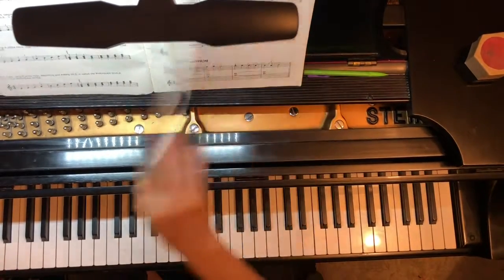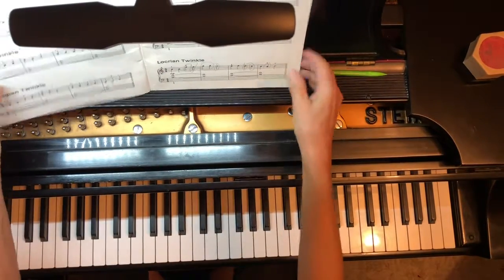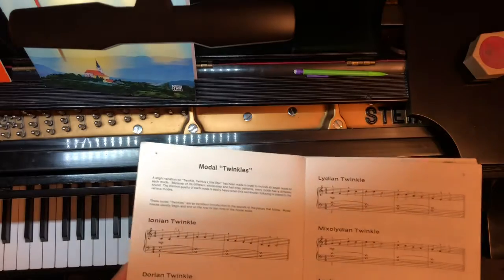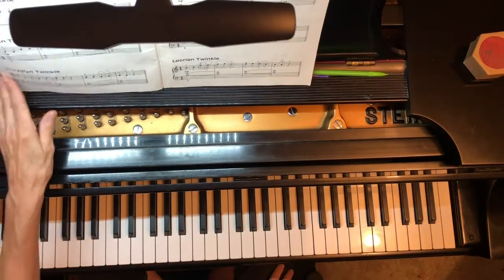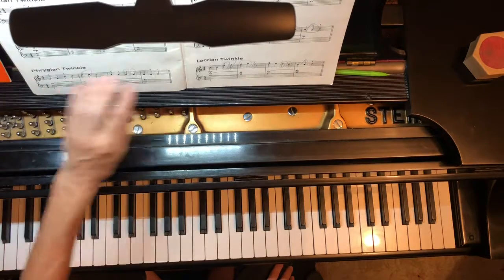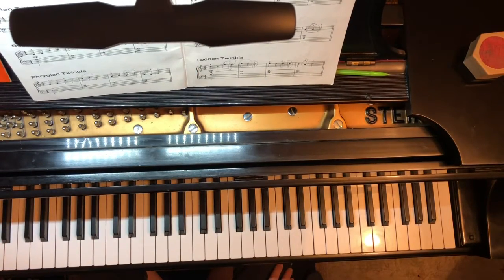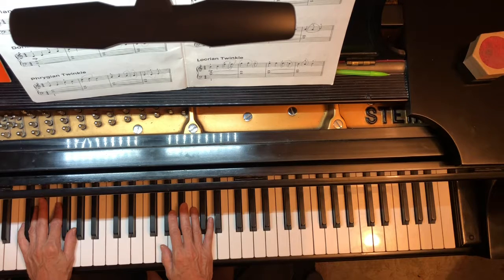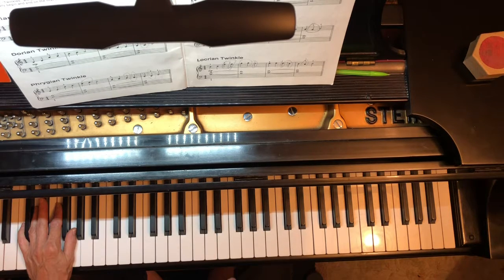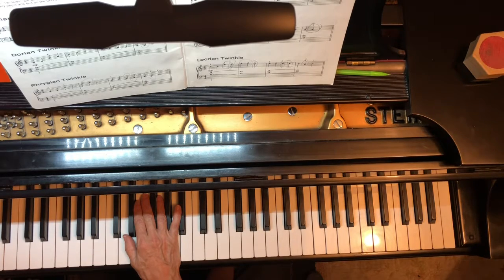Okay, so the assignment that I have for you is to play modal twinkles. Okay, so what you're going to do is play Twinkle Twinkle Little Star in each of the different modes, and I will play them. And what we're doing is just doing variations so that we can use all 7 notes of each mode. And you'll be able to hear the distinct quality of each mode, okay? And they're an excellent way to get your ear used to what they sound like.